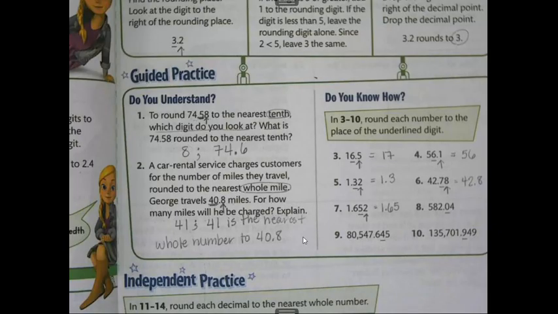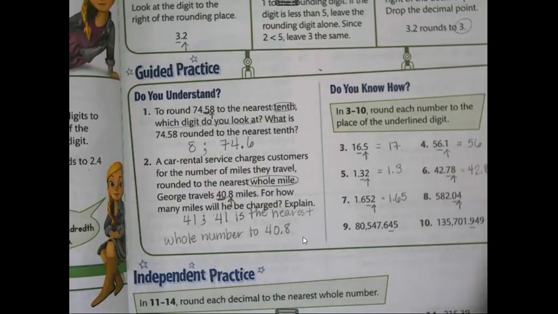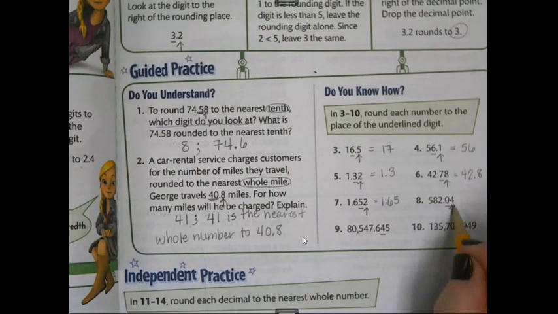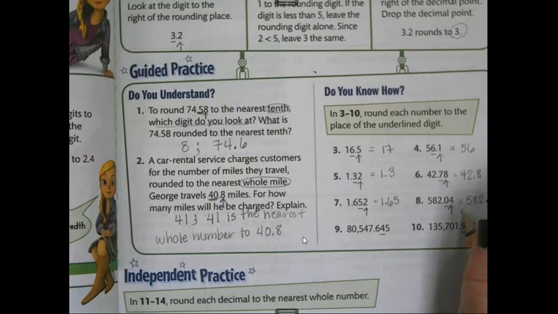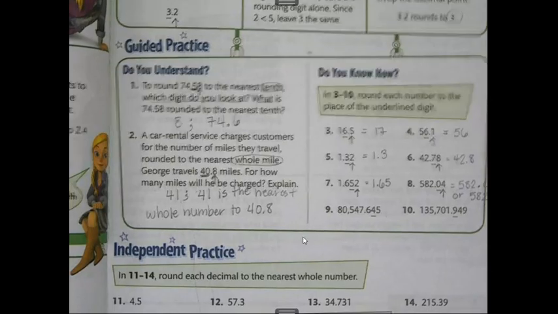Number 8, 582 and 4 hundredths. We are rounding to the nearest tenth. To the right of it, we have 4 hundredths. That is a 4 or less, so we're going to let it rest. And this is actually going to be 582.0, or since the decimal 0 doesn't change its value, it's just the whole number 582. Either one of those would be acceptable ways to write that answer.